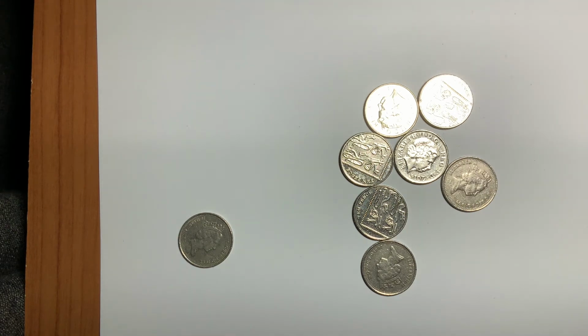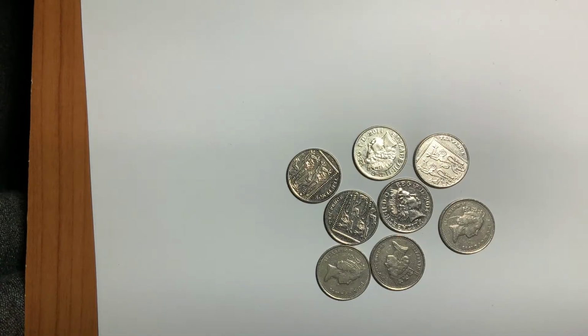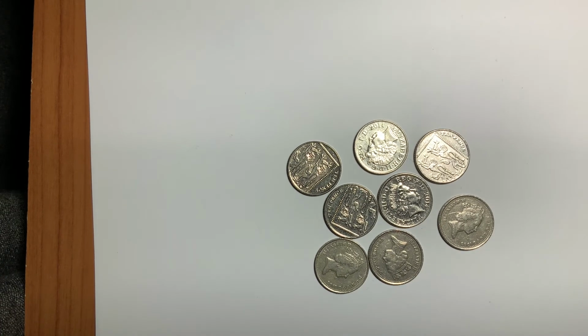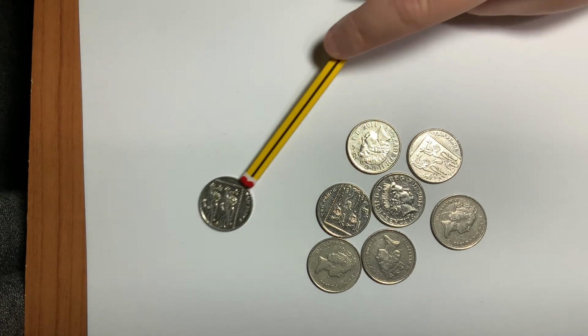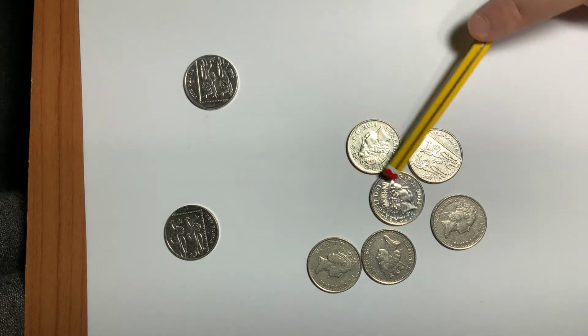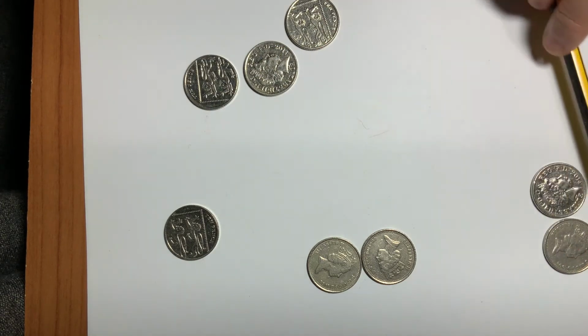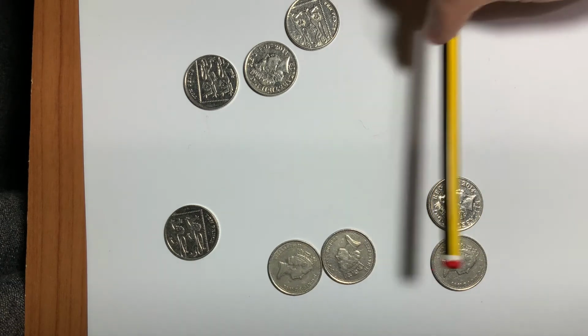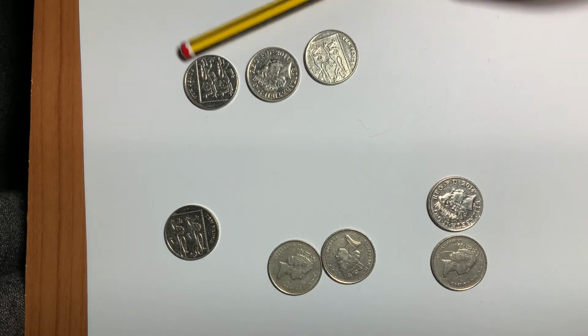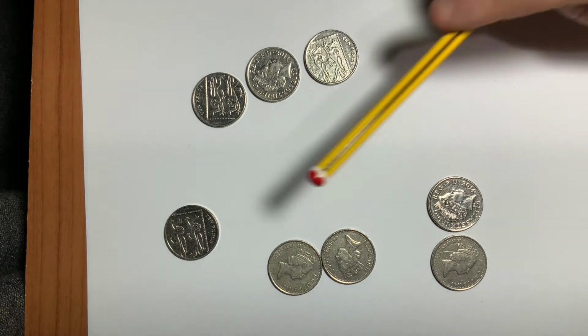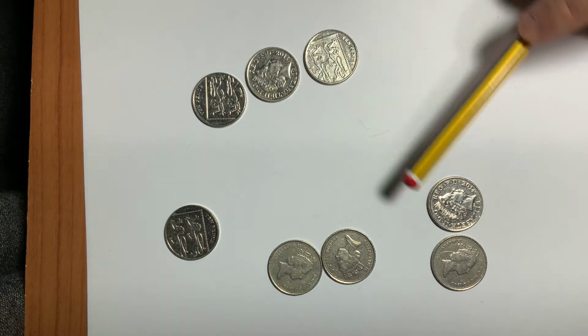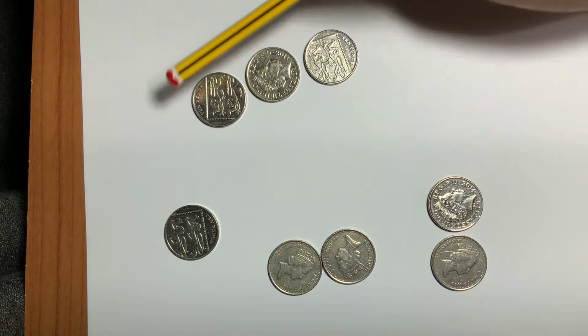They are unequal parts. I could split my coins into 4 unequal parts. Part 1, part 2, part 3 and part 4. These are unequal parts because each part has a different number of coins in each.